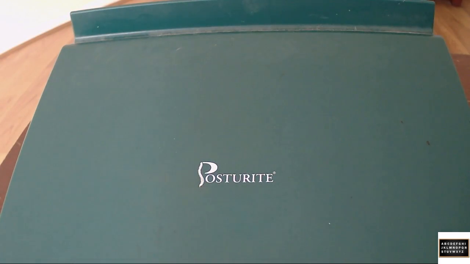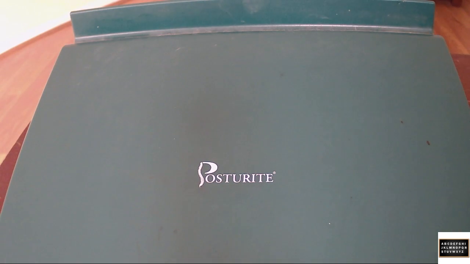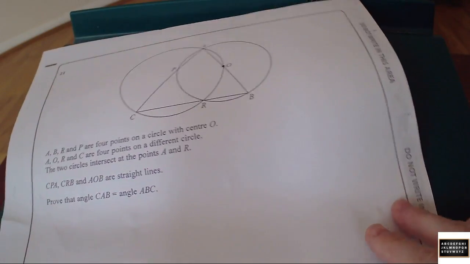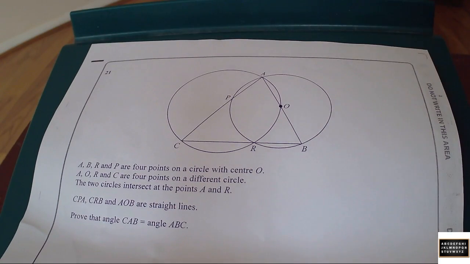Okay, question 21, the last question of the paper, is this one. So this is an interesting question. It's a circle theorems question, but it's quite an unusual question. I don't think I've seen one like this before or since. So it's quite an interesting question for a variety of reasons.